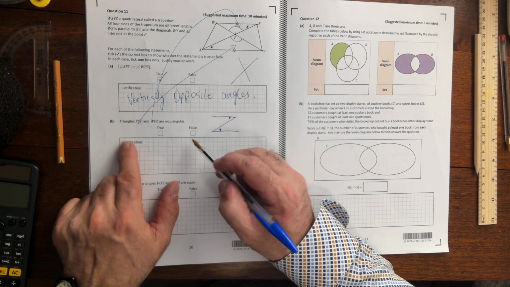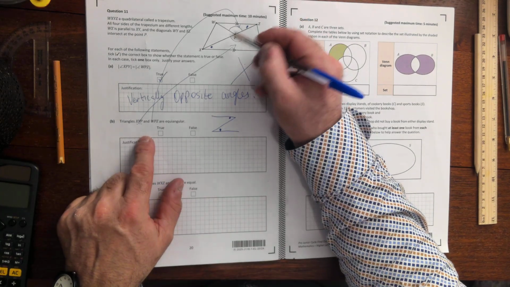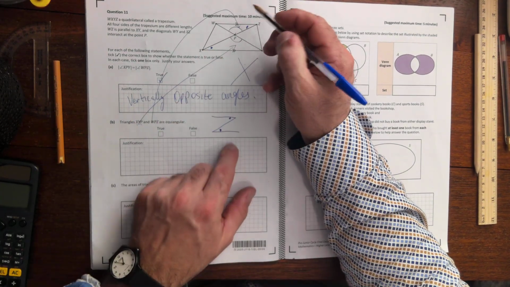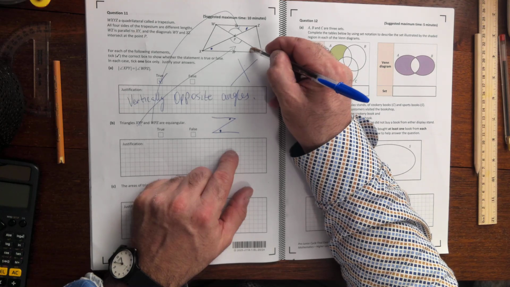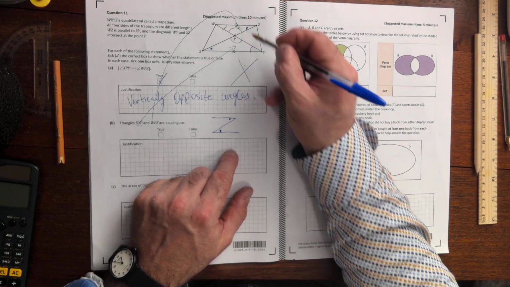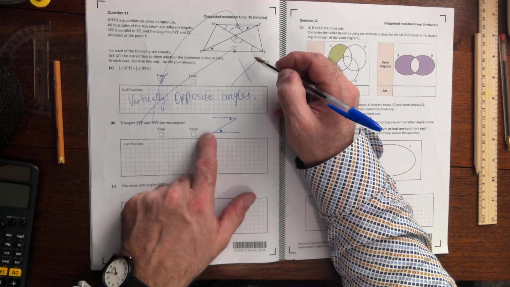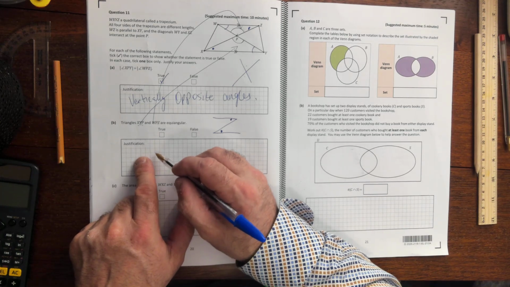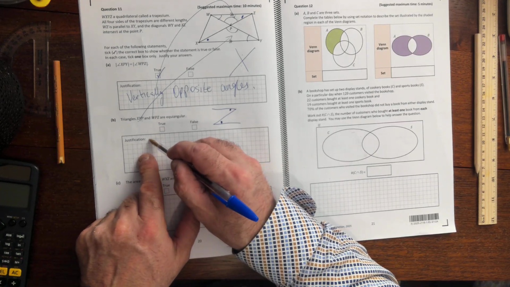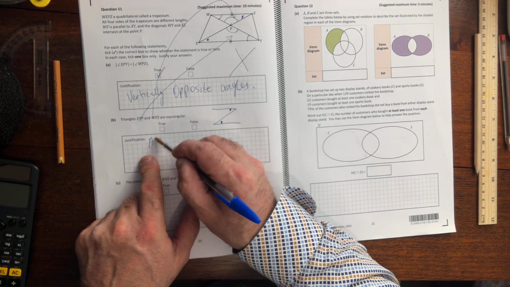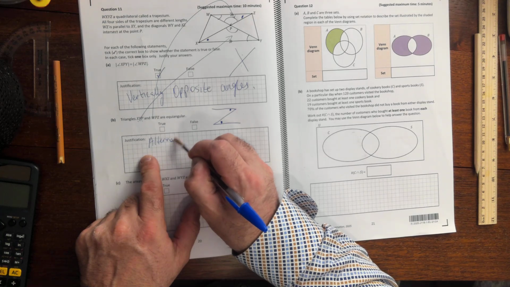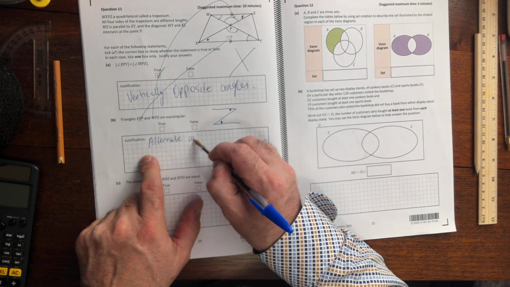So those two are equal, and by the same argument, that's equal to that for the same reason. And the name of it is alternate angles.